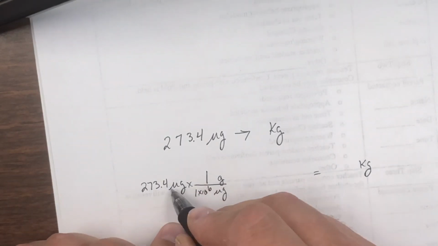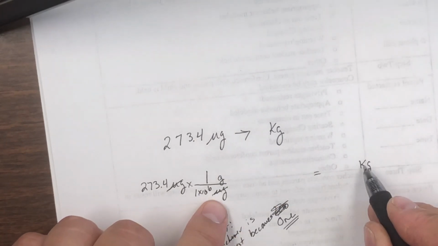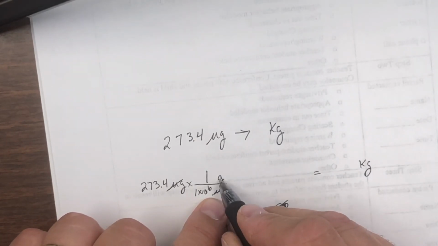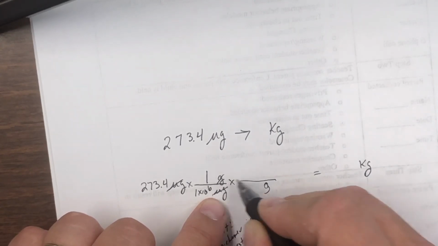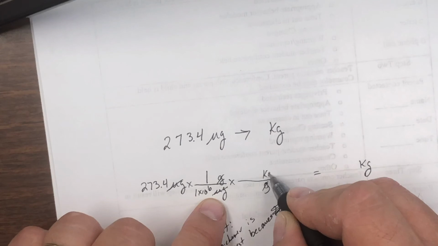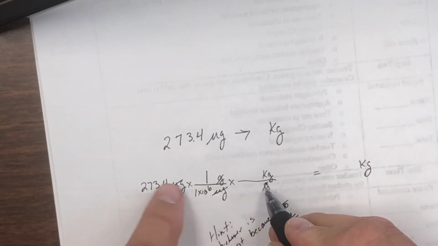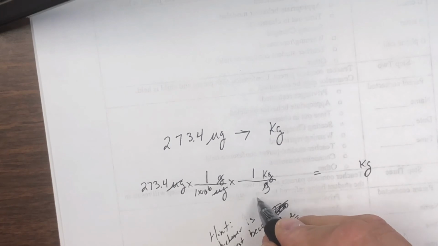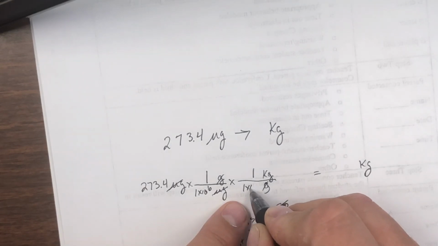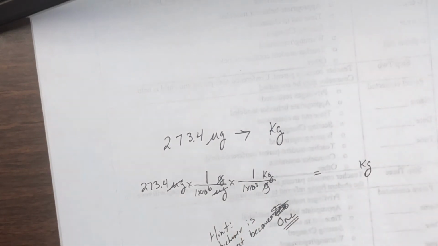Well, that gets rid of my micrograms. Still doesn't give me the correct answer. I've got to get rid of grams. So I've got to put grams on the bottom. Kilograms is on the top. So here's my next step. Which one of these is larger? Whichever one is larger becomes 1. Kilogram is larger. Well, how many grams? Well, that's 1 times 10 to the 3rd. That's 1,000 grams make 1 kilogram. So far, we're doing okay, I hope.